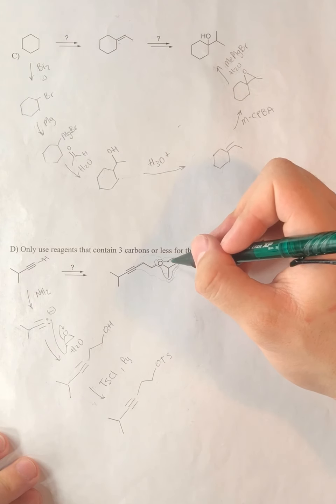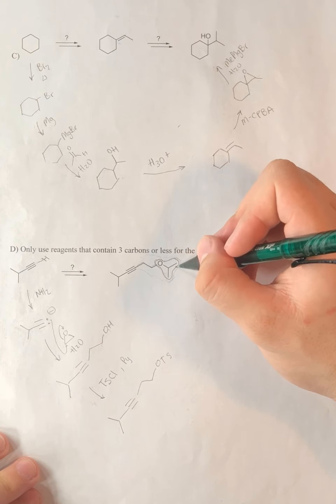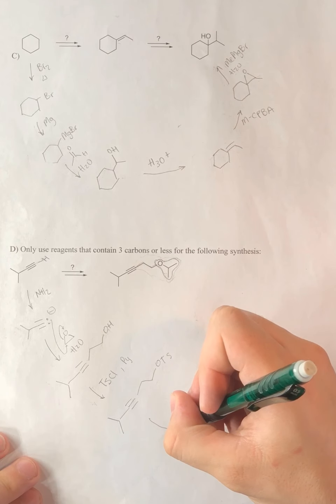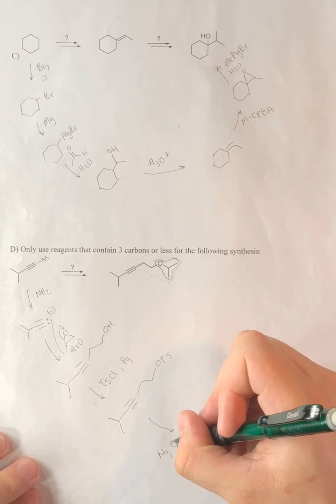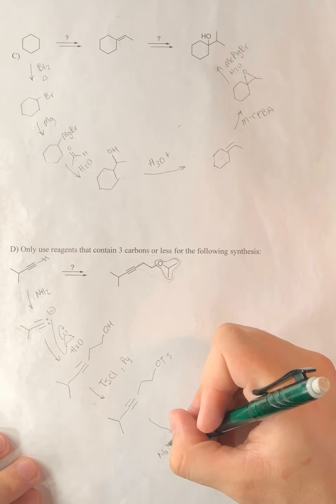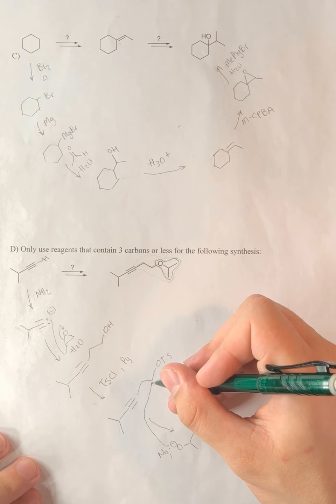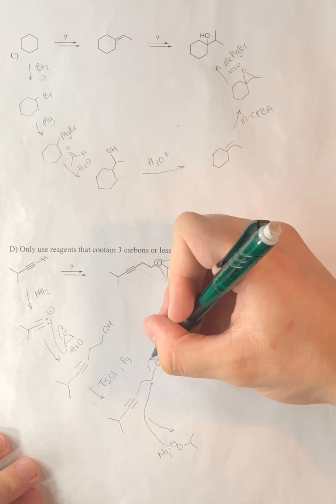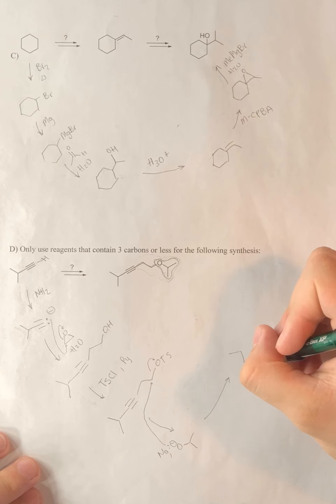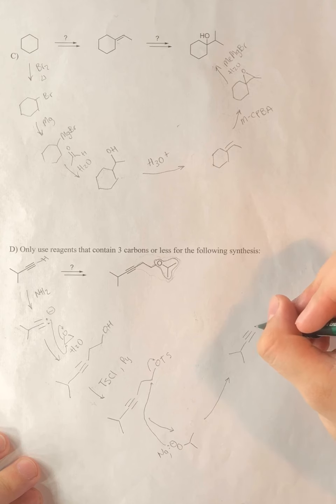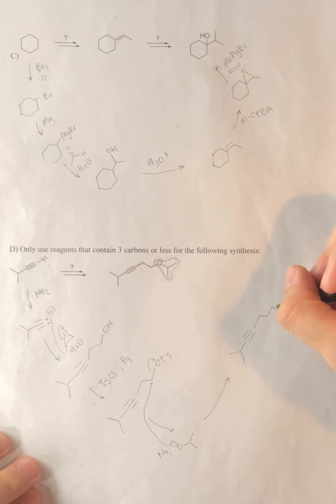So we can literally just use this. We're going to use sodium with this compound, or this structure, and this will attack this carbon right here, which will break this bond, and we should end up with this final product. And that is our desired product.